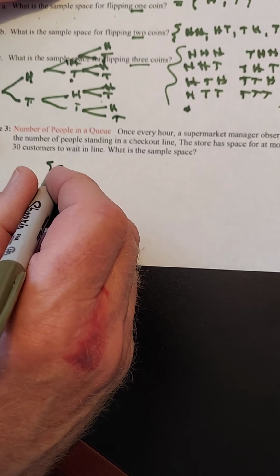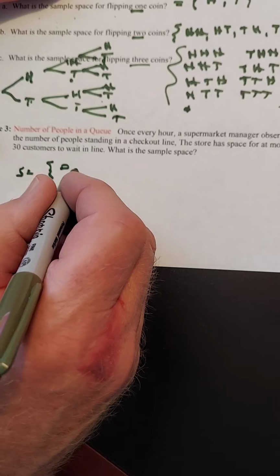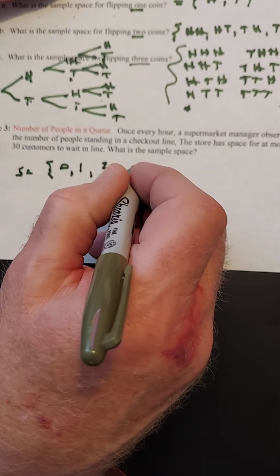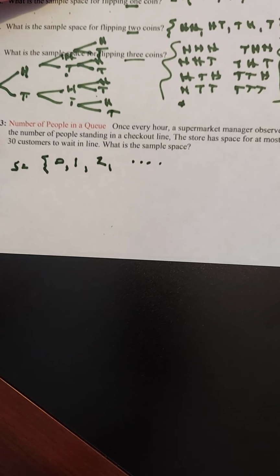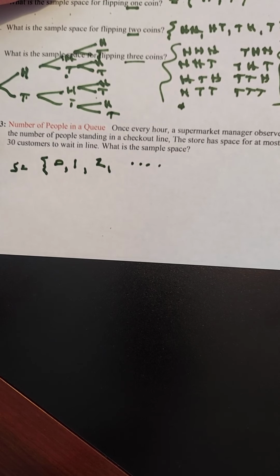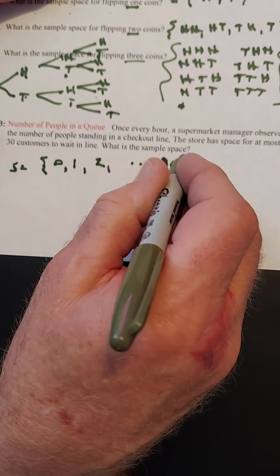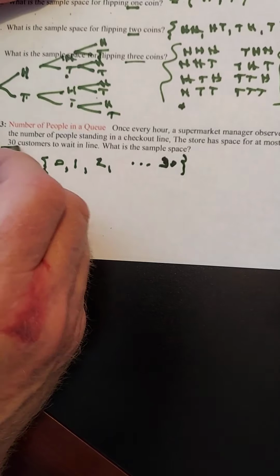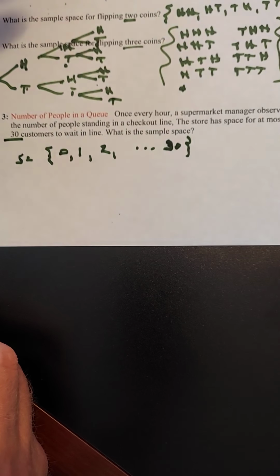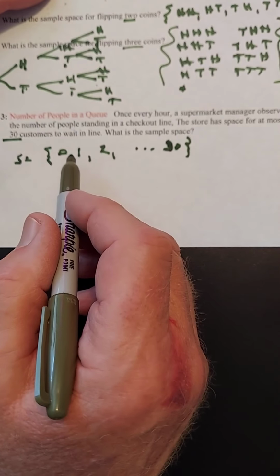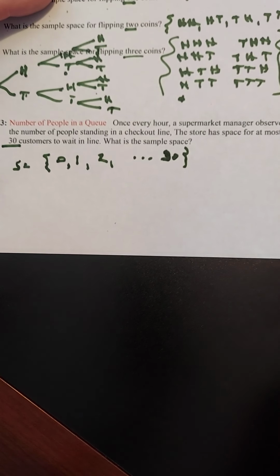Well, he could look out. If nobody's there, he's going to put a 0. Or if there's one person, or if there's 2 people, and that's going to keep on going, right? Up to 30, because it says at most 30 customers could fit in there. Anything past 30, I guess, are outside the door. But this would be your sample space. These are different numbers, meaning how many could he count at any one time.